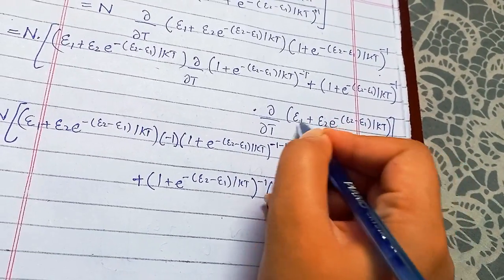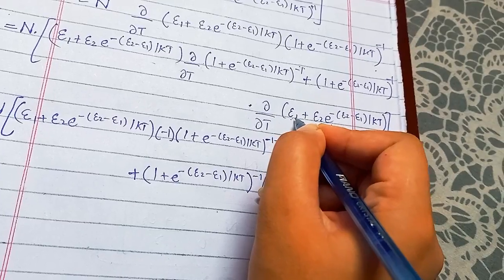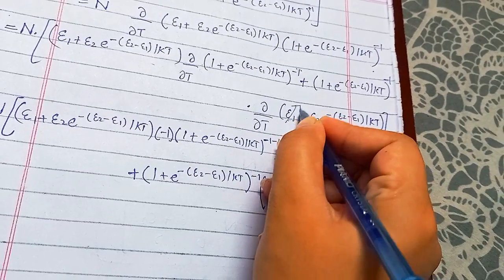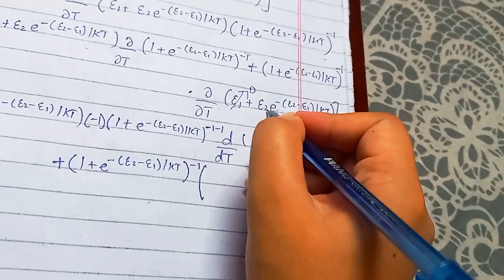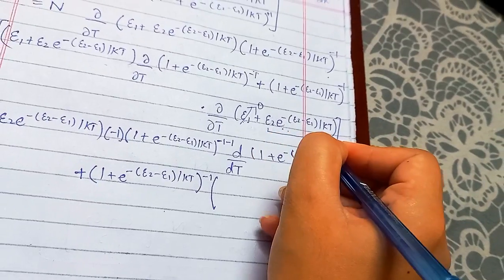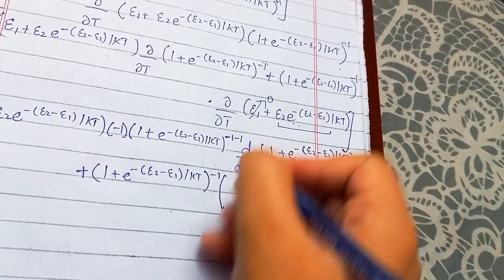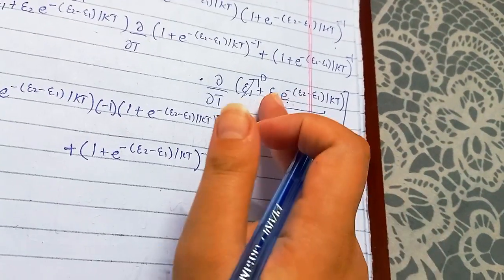it's two terms in here. The derivative of E1 will be 0 because there is no T in it, and the derivative will be applied on the other term, and E2 remains the same because it's a constant.